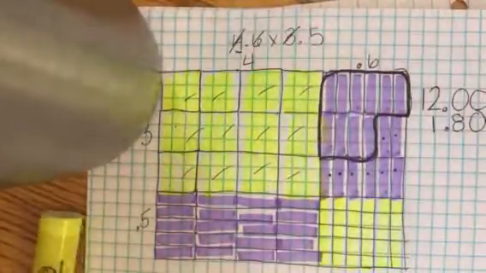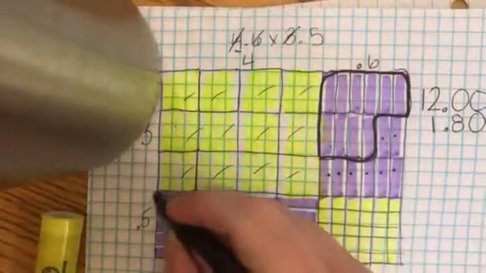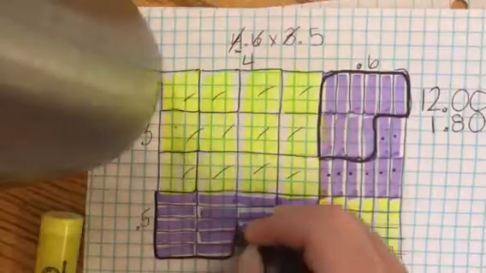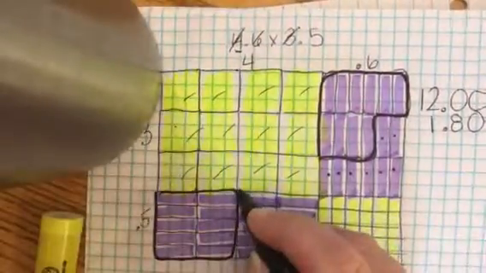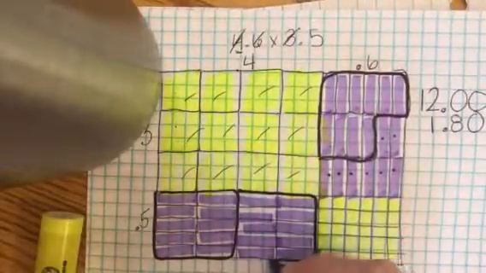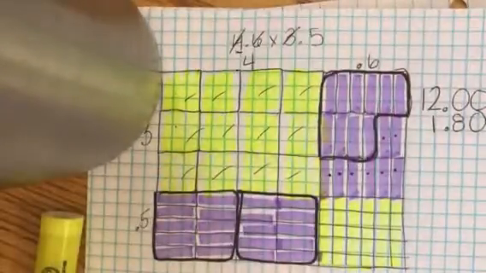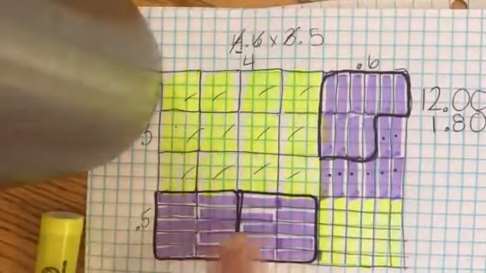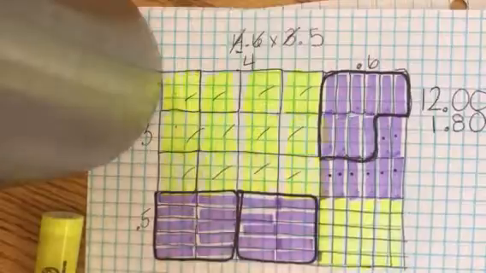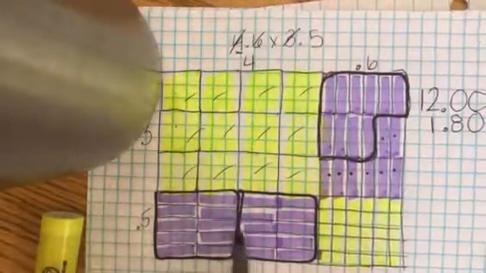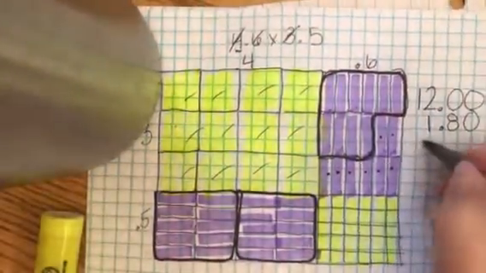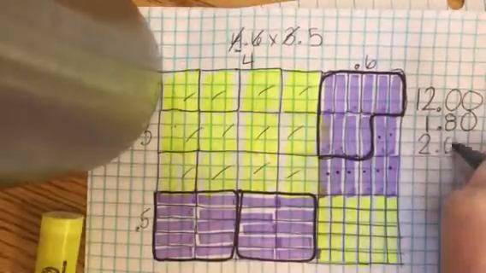Now I'm down here. I'm looking to see if I can trade groups of 10. Oh, these are 5 and 5. That's easy. Five and 5 make 10. Another 5 and 5 make 10. So I have 1 hole and a second hole that I can trade. So I have 2 holes.